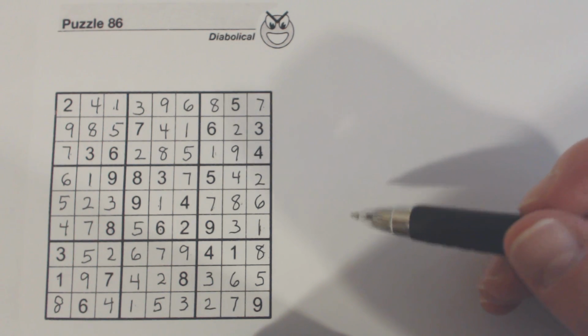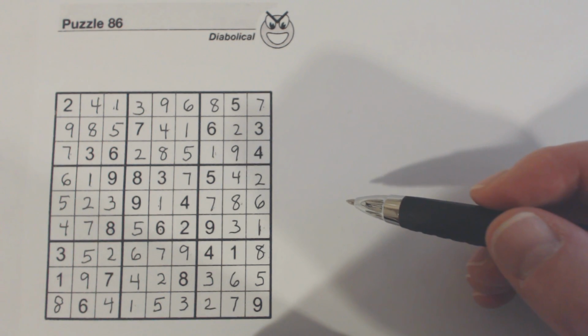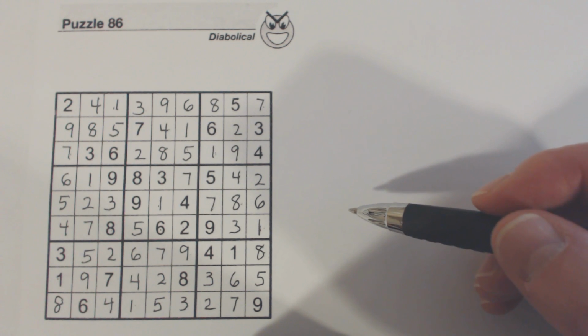So as I've said before, on these diabolical puzzles you have to get kind of tricky. You have to get creative and look at multiple techniques in order to find the solution.